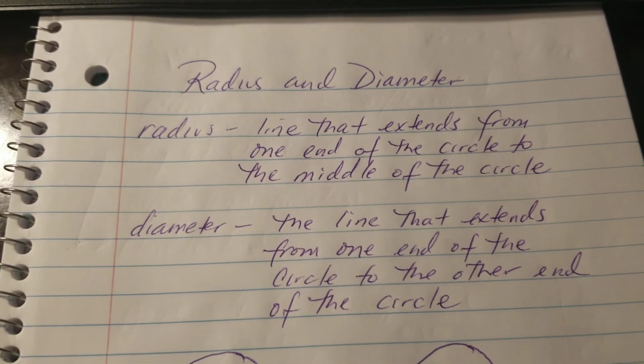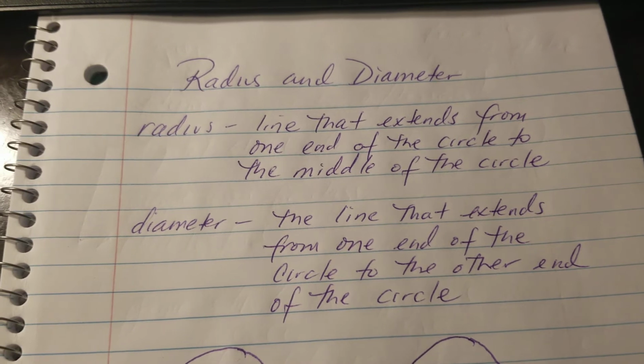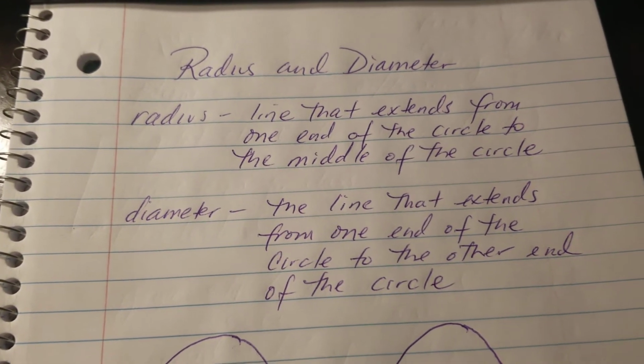Hi, good morning. Right now we're going to go over finding the radius and the diameter of a circle. Let's go over the definitions first.